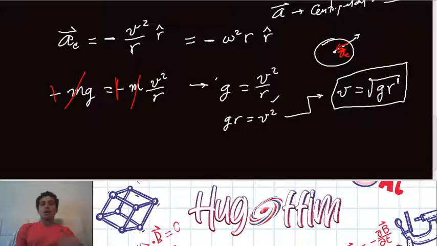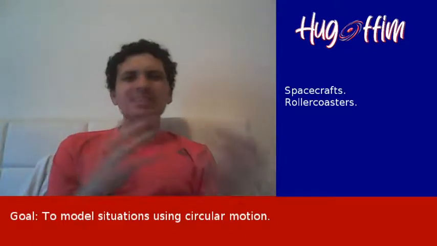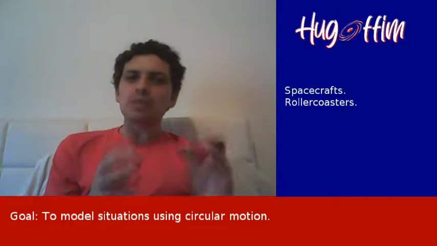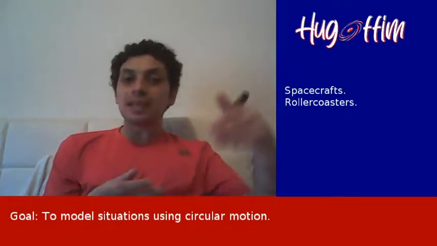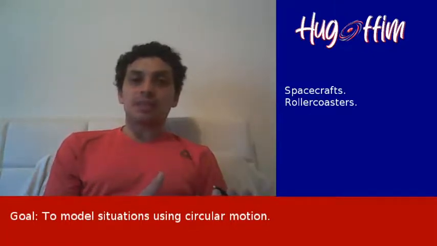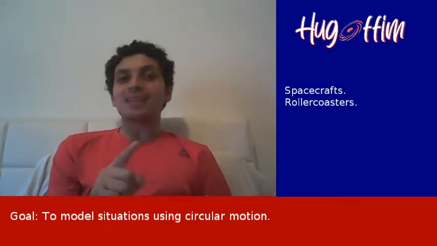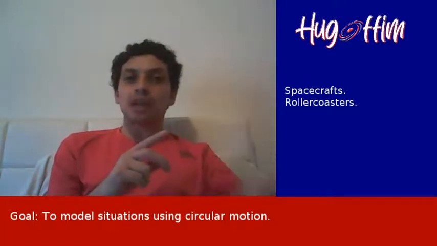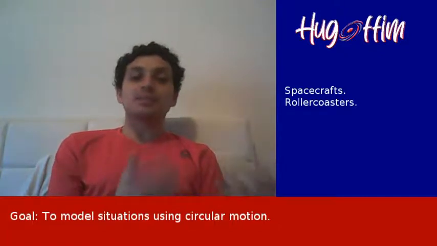Okay, so what we did, you may be thinking right now, what is this about? What we did was to use the fact that the centripetal acceleration is directed through the center of the circle, and use the definition of centripetal acceleration to determine an expression that tells us the velocity we need to have in order to move an object whose force applied is gravitational force.